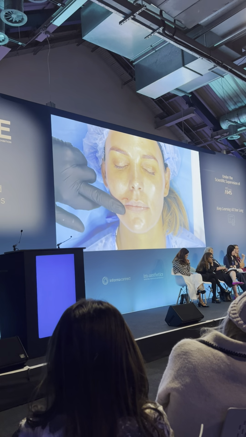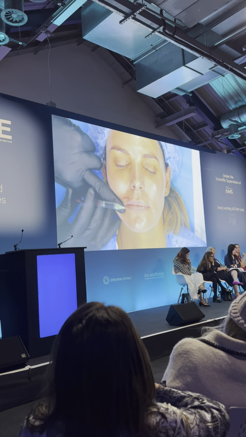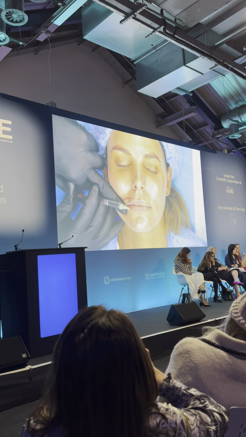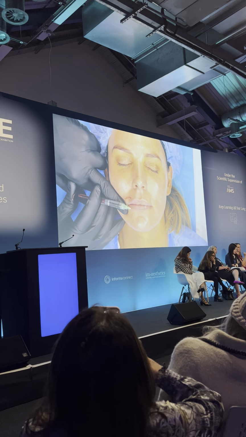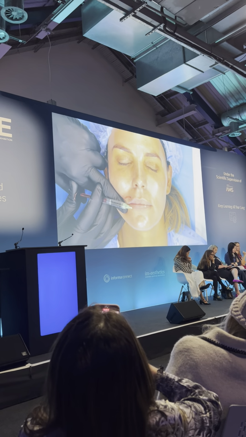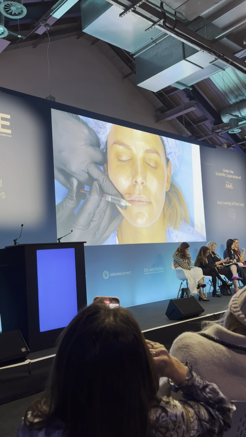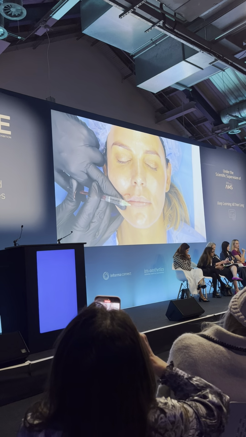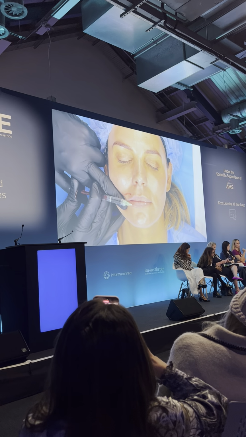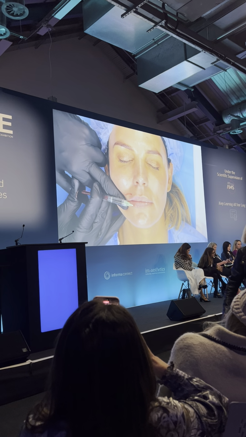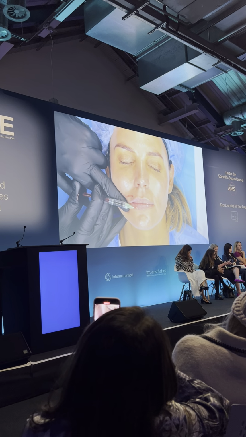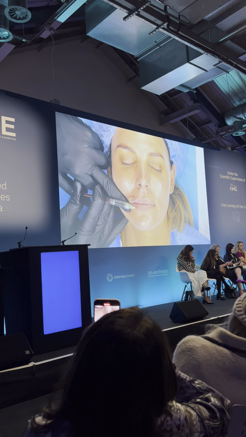You're very welcome. Same here with the inferior labial artery. I'm trying to make it as small as I can before I inject. And I'm going to be very flat to the skin. And I'm going to allow the gel, again just 0.1 here, to travel through this little tube that we've been exploring for quite a while now.